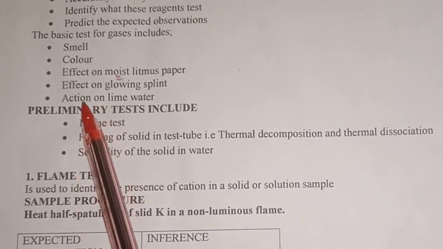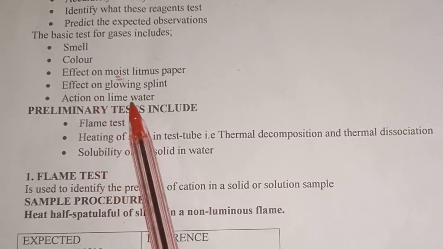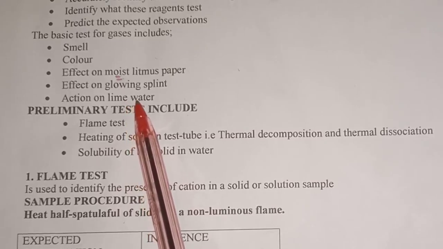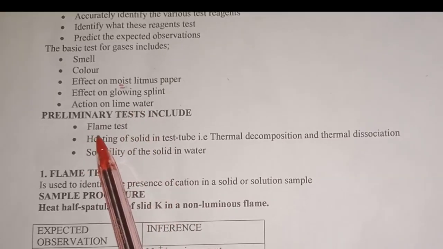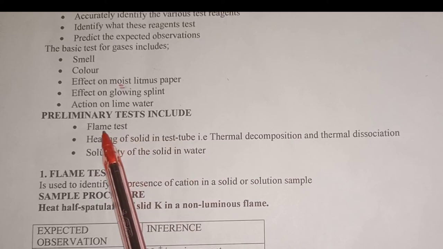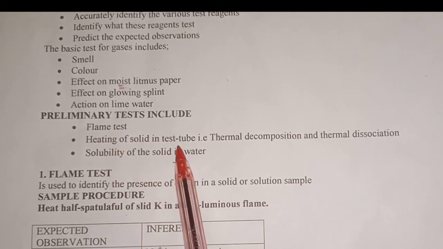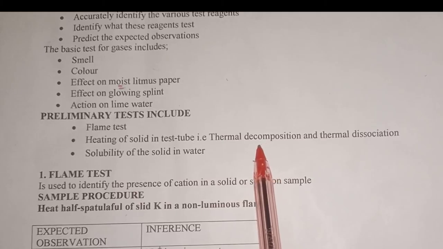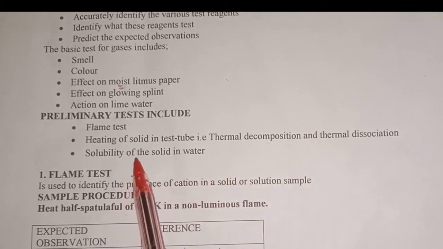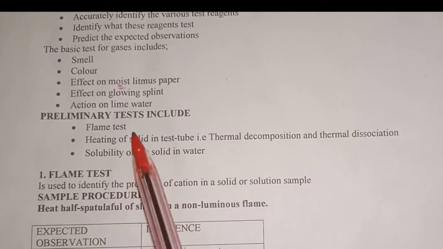The other basic tests include action on lime water. Carbon dioxide is tested by passing it through lime water, that's calcium hydroxide, for a short while, and therefore it forms a white precipitate. From there, you need to know preliminary tests, which usually include, number one, flame test; number two, heating of solid in a test tube or a boiling tube, and that is thermal decomposition or thermal dissociation; and then the third one is solubility of the solid in water.